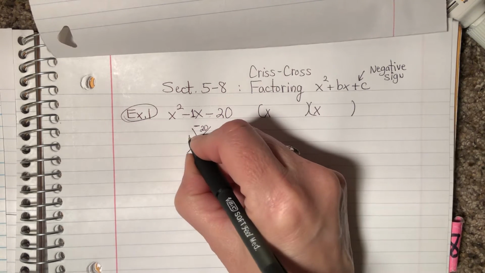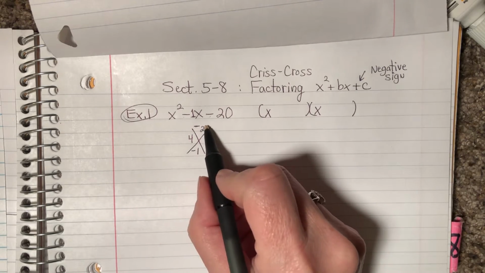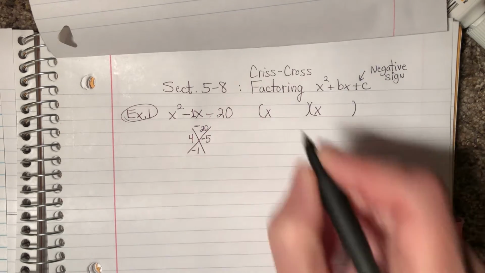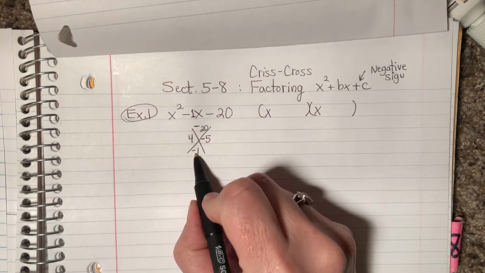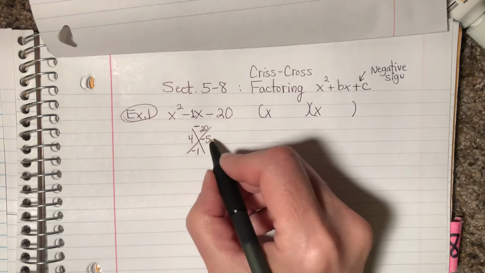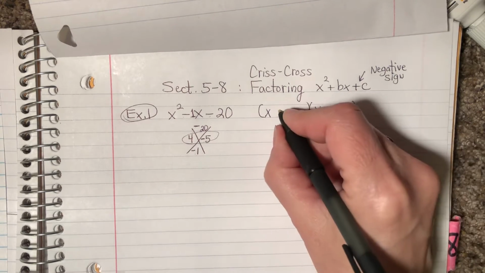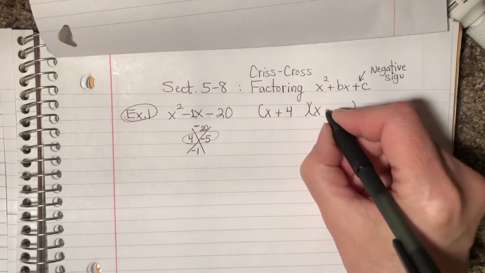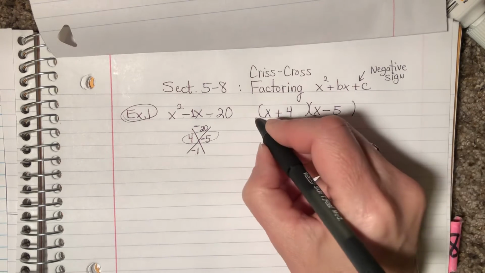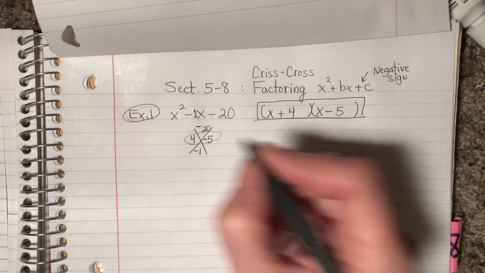So I know that I can get 4 times 5 makes 20, and if I make the 5 a negative, then these two will add to the -1. So then the middle two are what go in the parentheses here, so x plus 4, x minus 5. That's my answer.